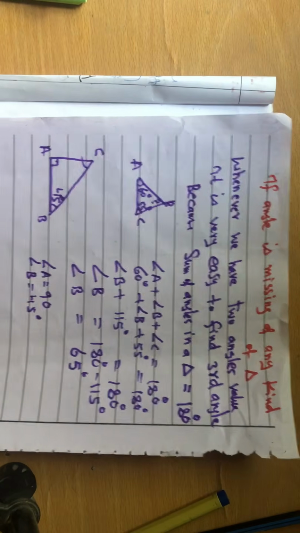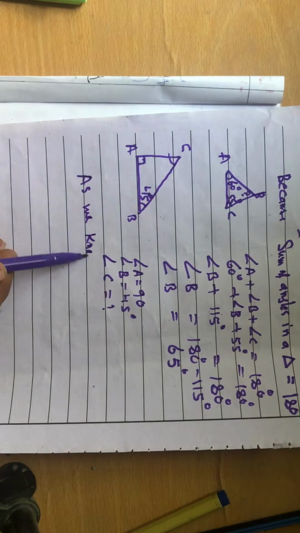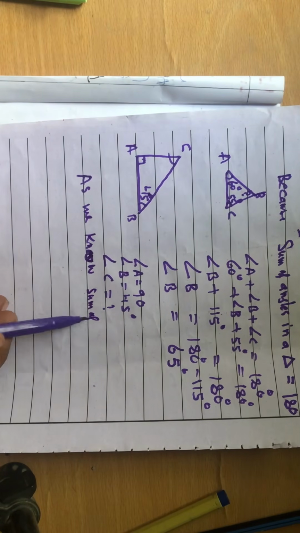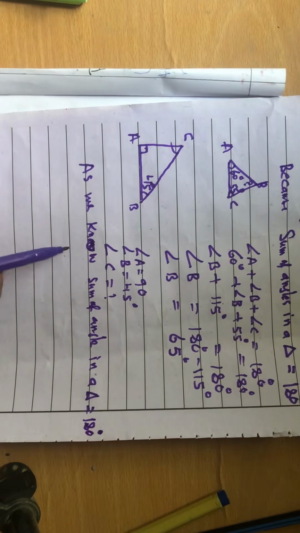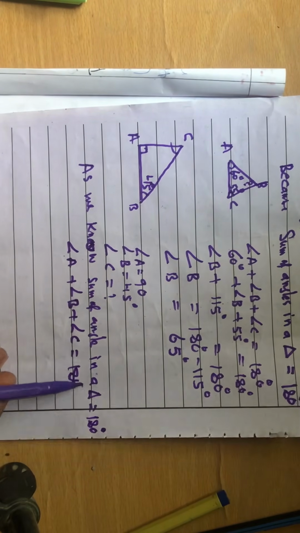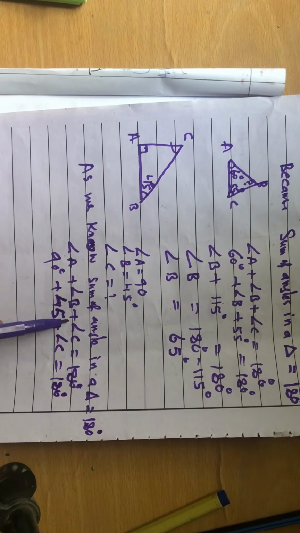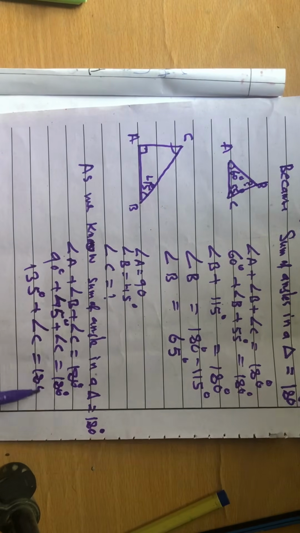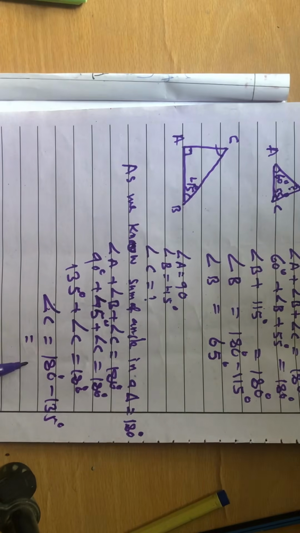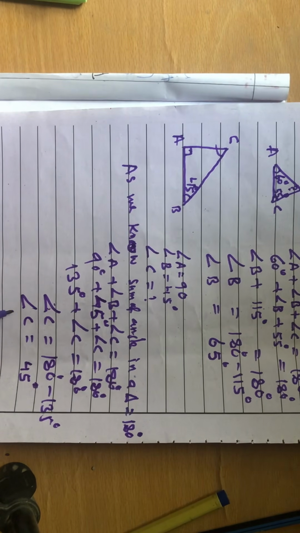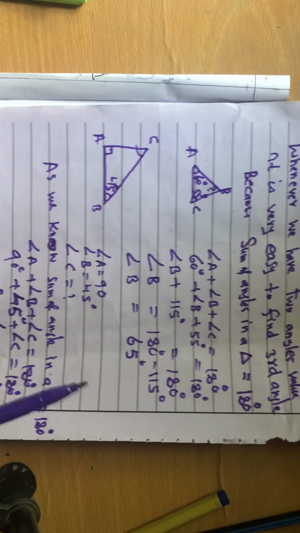Then if we do the same procedure as before, angle A is 90 degrees, angle B is 45, angle C is unknown, then it is very simple. We know that the sum of the angles in a triangle is equal to 180 degrees. Then angle A plus angle B plus angle C is equal to 180 degrees, but we have the values of angle A and angle B. After adding angle A and B, 90 plus 45 comes 135, then angle C is equal to 180 minus 135, which comes 45 degrees. It means angle C is equal to 45 degrees.